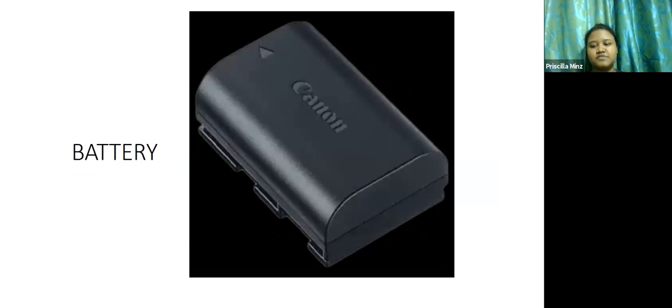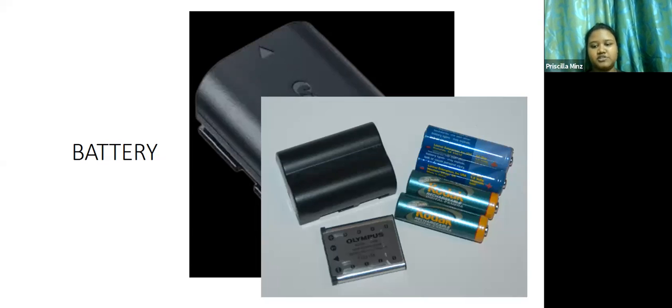All right. So many times when we have certain events and sometimes we forget to bring our battery, there's no use of having your camera if you don't have your battery on you. Okay, so batteries are very important. Here I have pictures of several other kinds of batteries that are used in cameras.